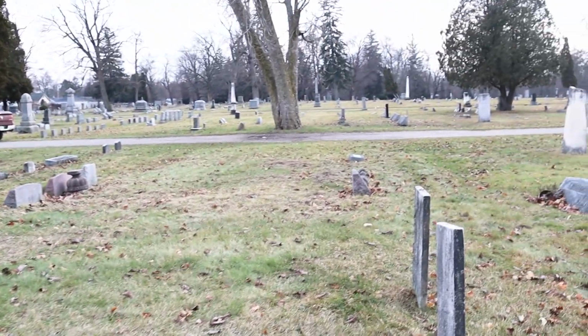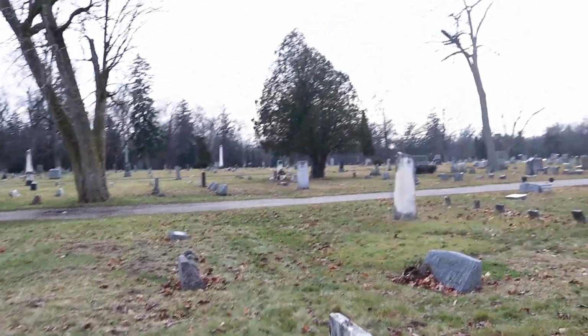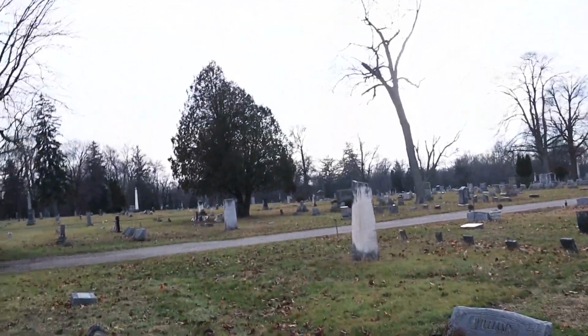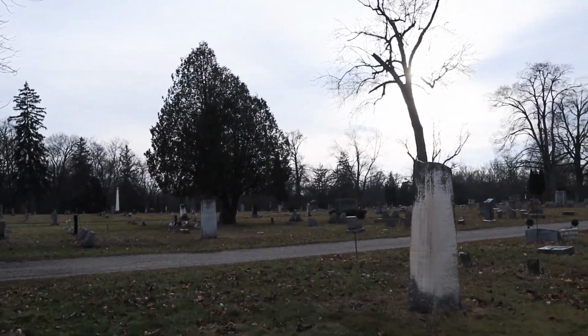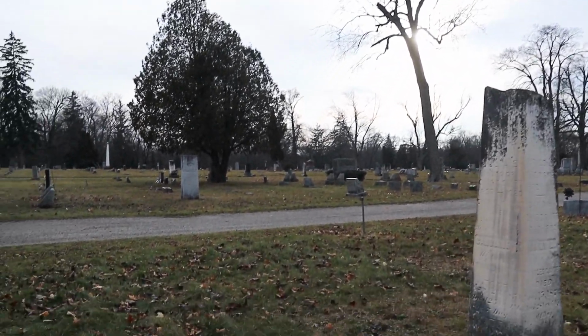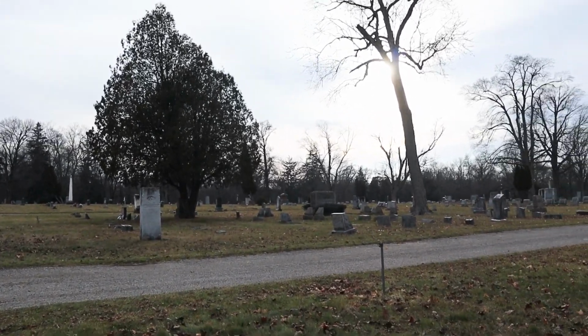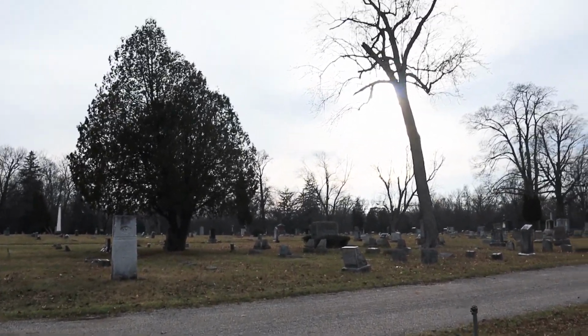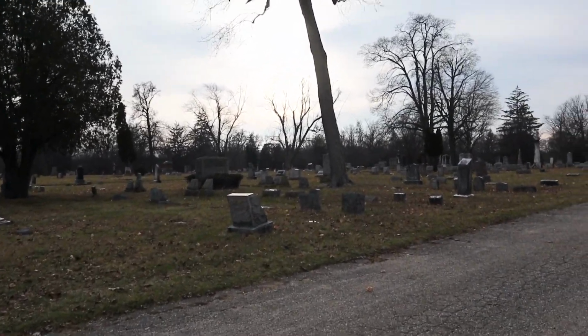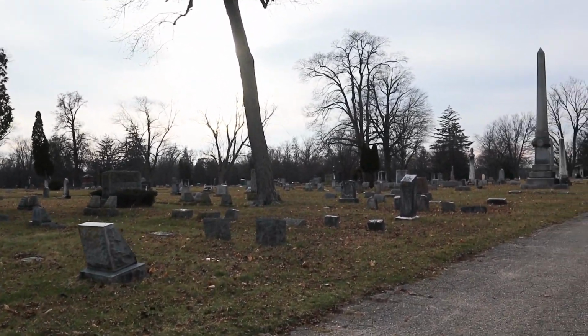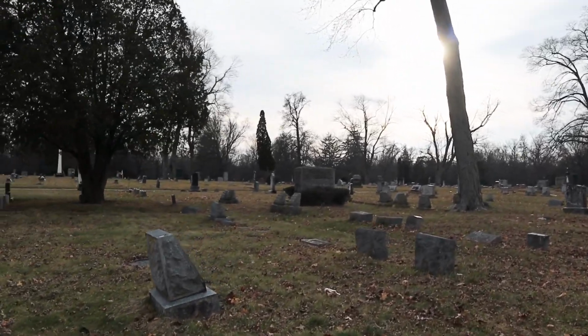Now let's walk on over here, because there's some interesting markers that have a big significance to Battle Creek. And that is Milton Barney, who is one of the Barney family from Barney's Tavern. They are right here.